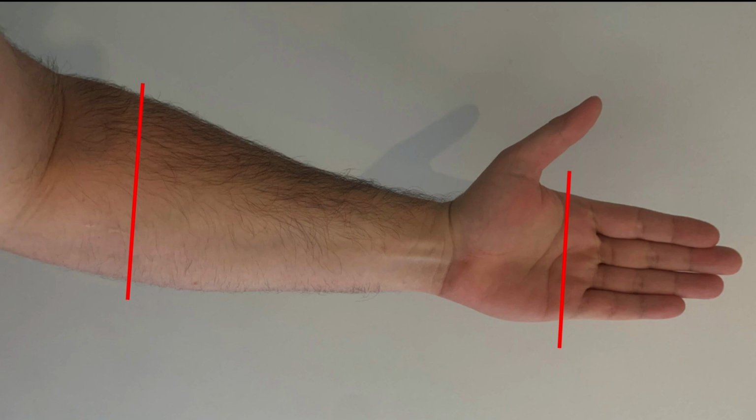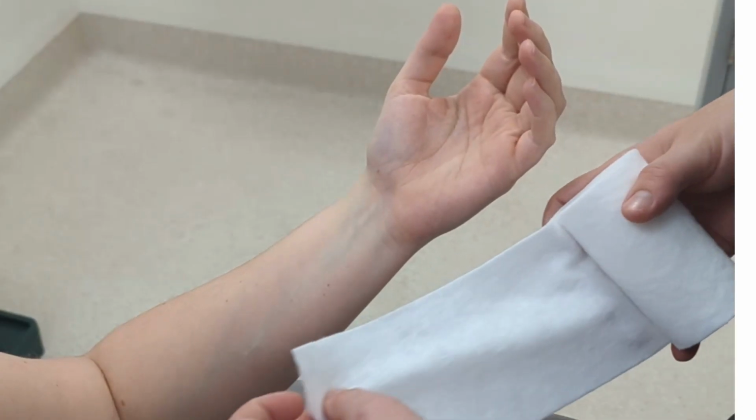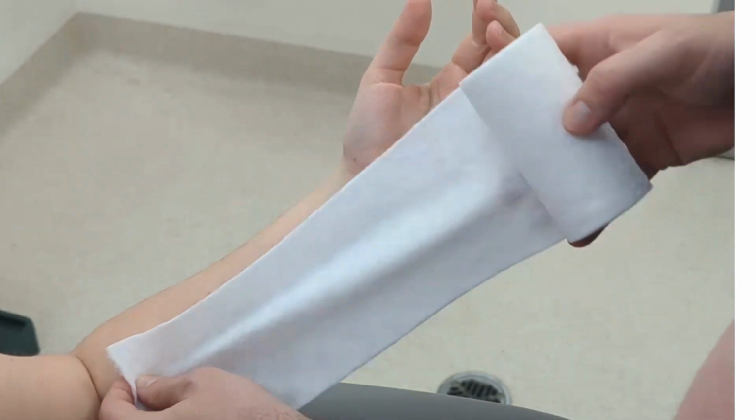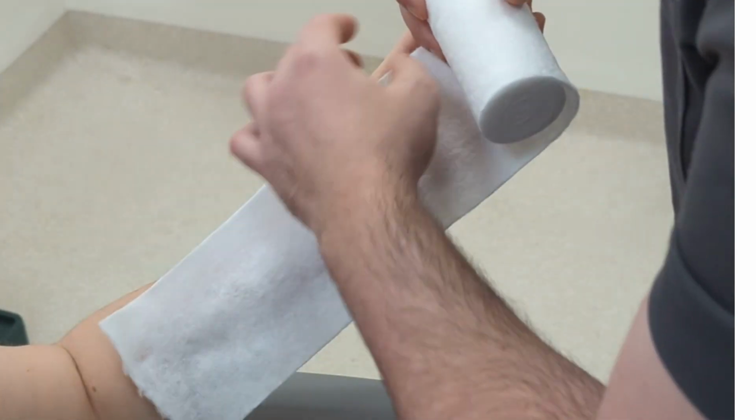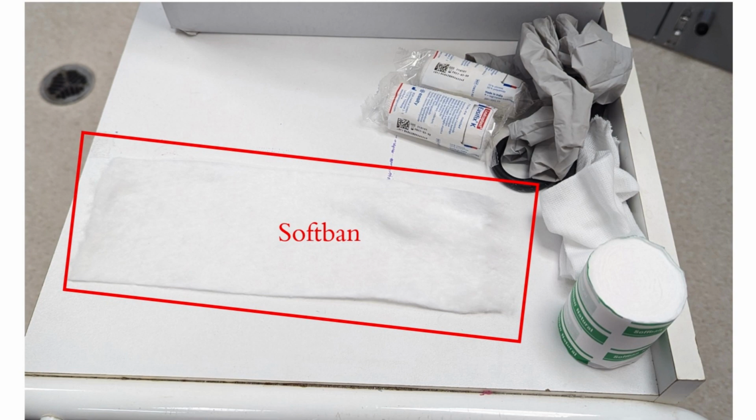When measuring out a cast for a wrist, it is important to keep it 2 to 3 fingers distal to the elbow joint and just proximal to the metacarpophalangeal joint, or MCPJ. This allows flexion of both the elbow and fingers. Soft band is a great way to measure out the length of your cast. It is easily ripped and then can be used as a stencil for the cutting of your Plaster of Paris later on.